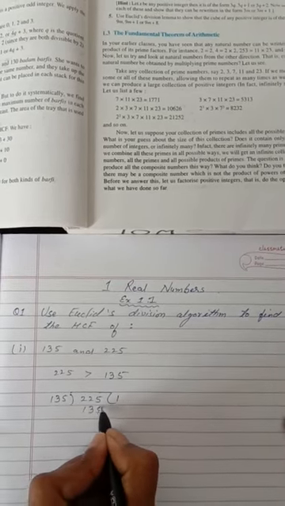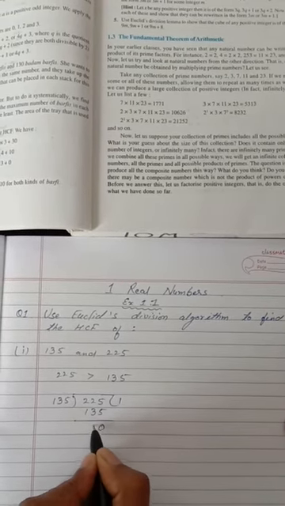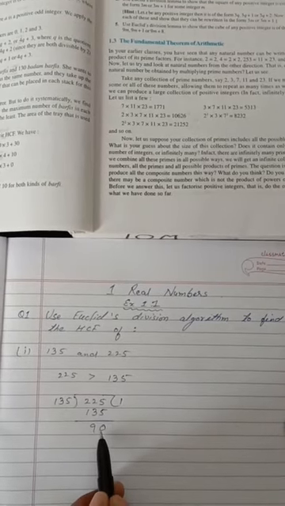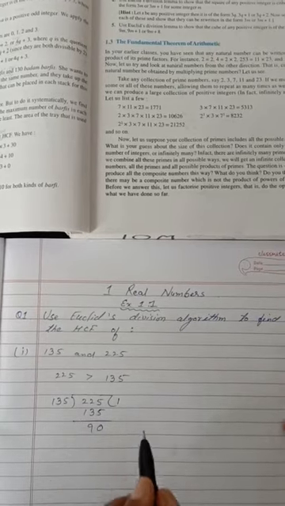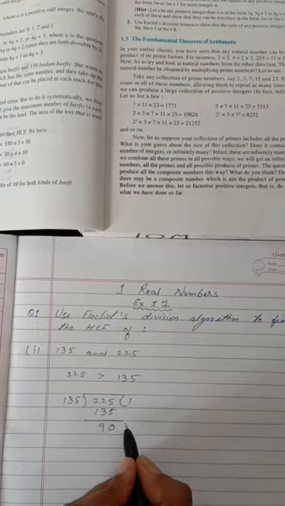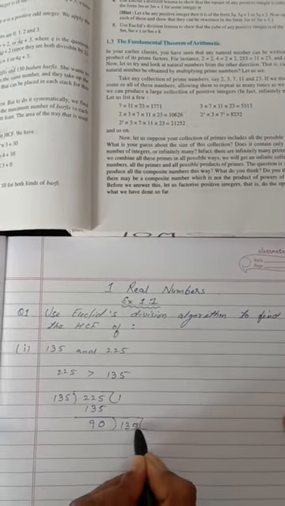So I will get quotient 1 and remainder 90. Now here 90 is the remainder and 135 is the divisor. Now in the next step, this 90 will become the divisor and 135 will become the dividend. So I will write 135 like this.